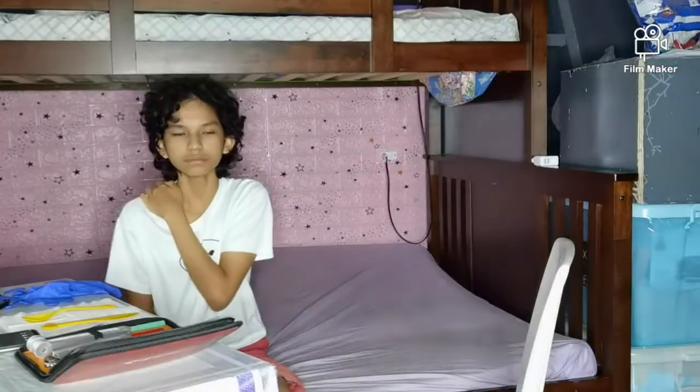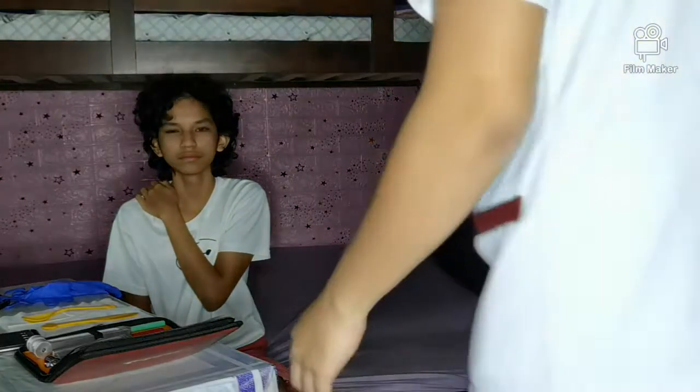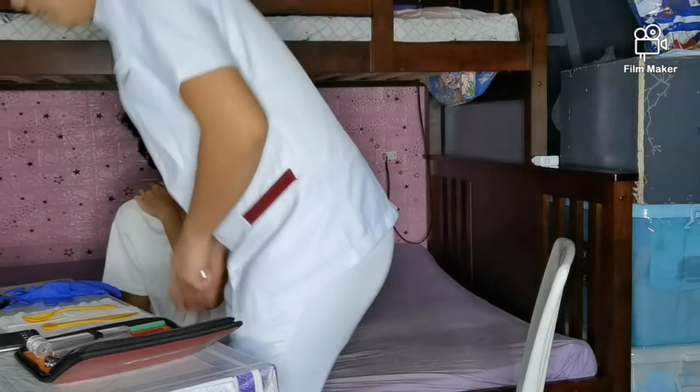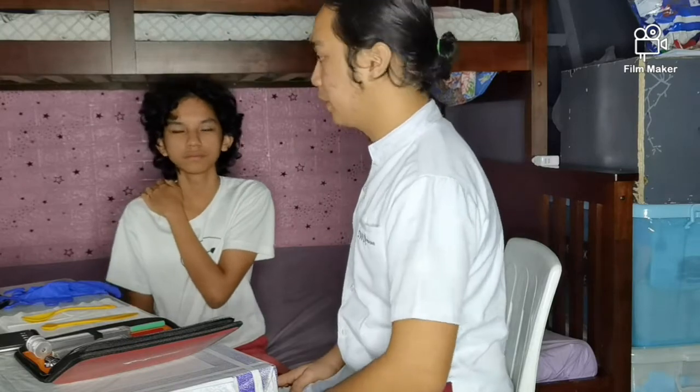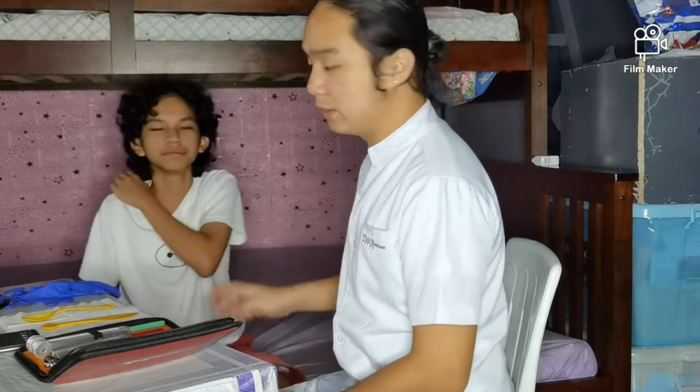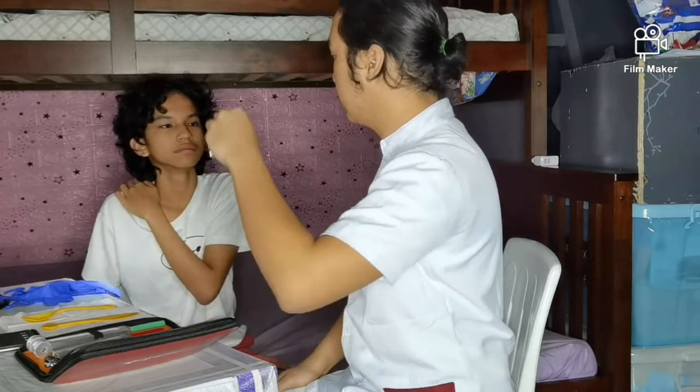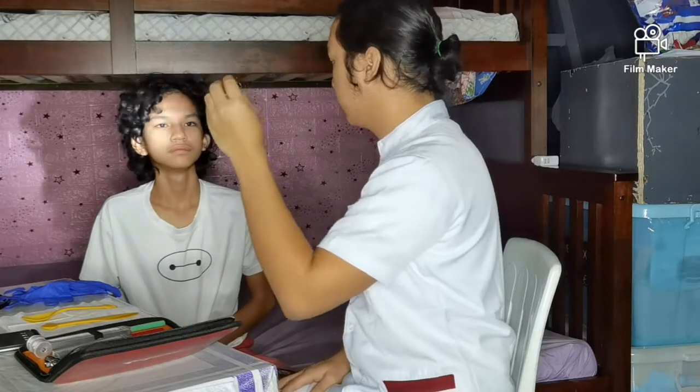Now let's move on to the corneal light reflection. As the patient looks at the light, there is a reflection on the cornea. Usually it is in the medial part. Okay, sir, can you look at the light? So I can see the reflection of the light in the cornea.